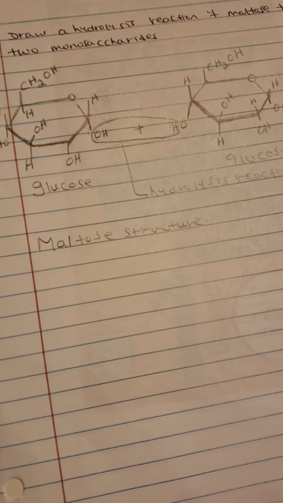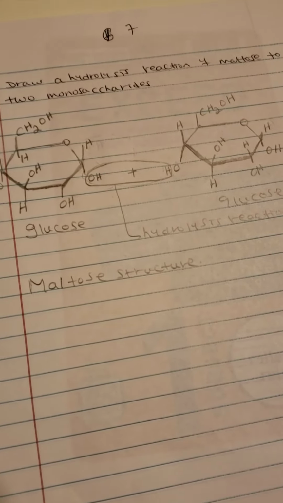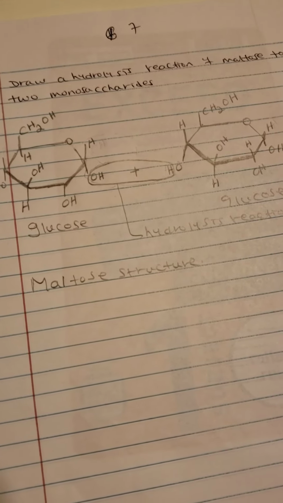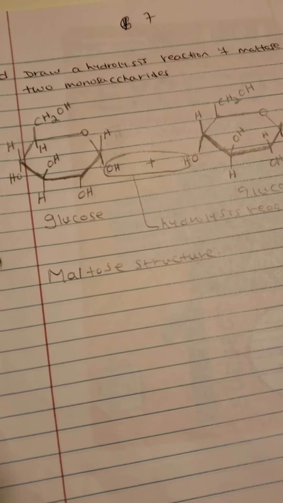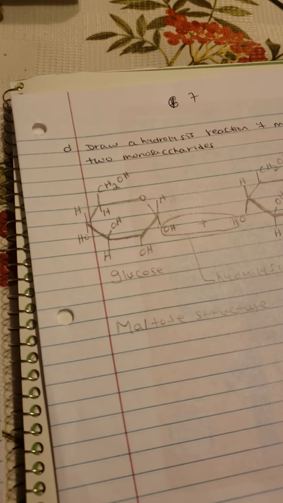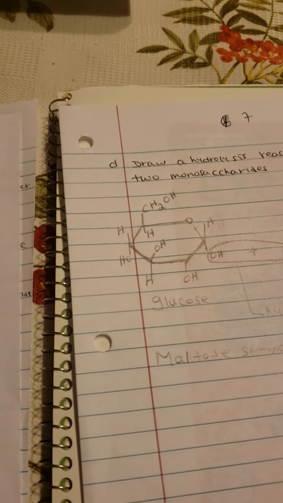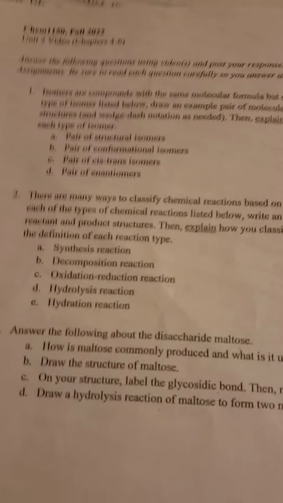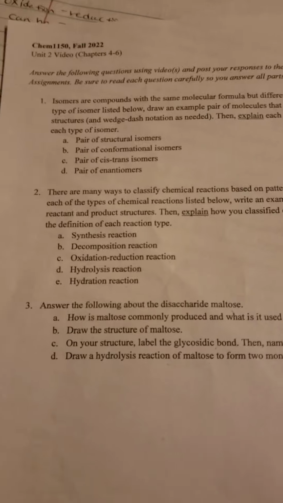It is the second time I'm doing this kind of test. I just took a picture of the questions and my answers. Okay, those are all the questions.